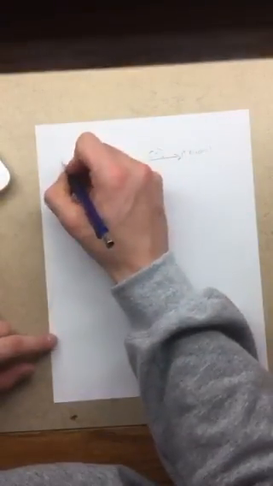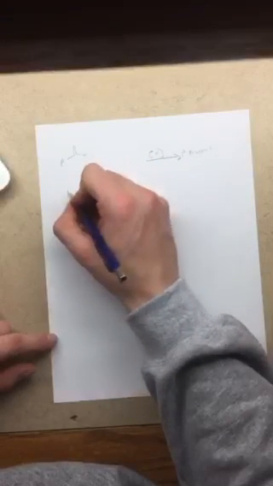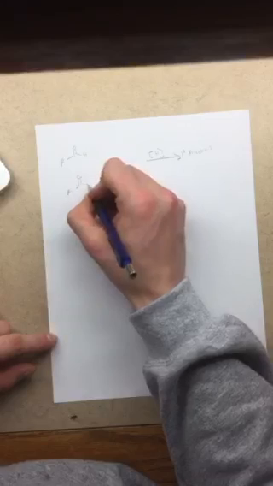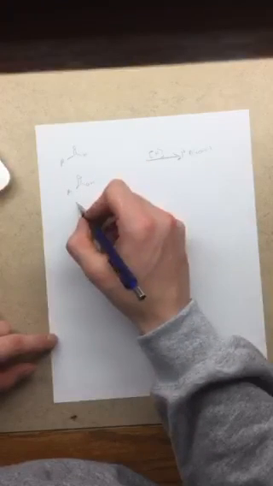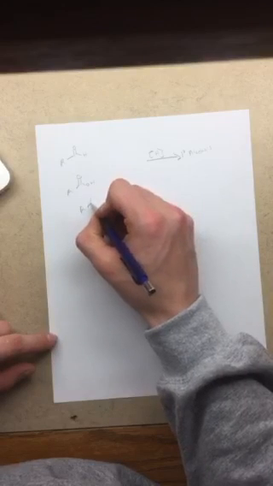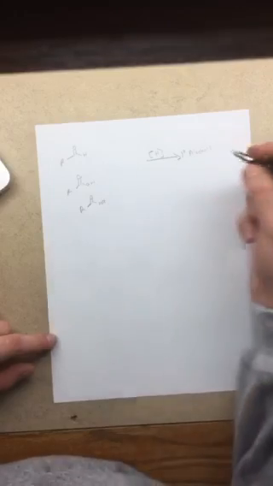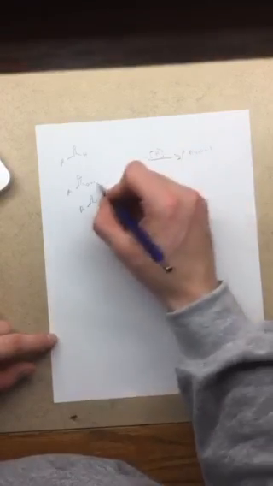So the compounds that are going to end up reacting to form a primary alcohol will be the aldehydes, carboxylic acids, and the esters. These will all form primary alcohols.